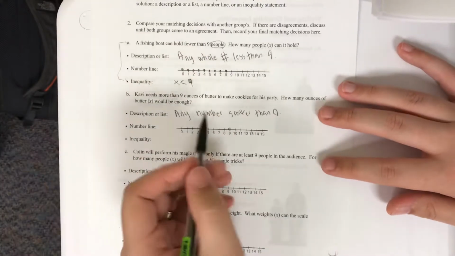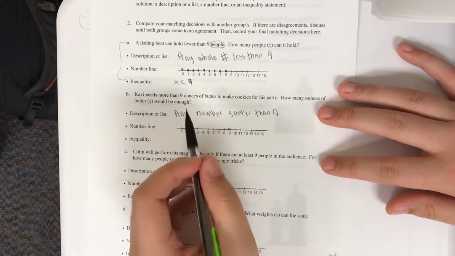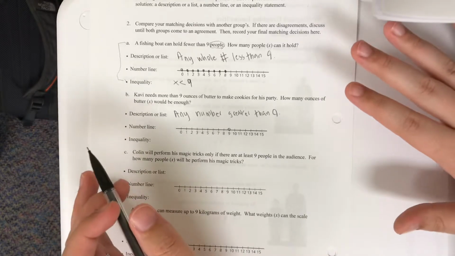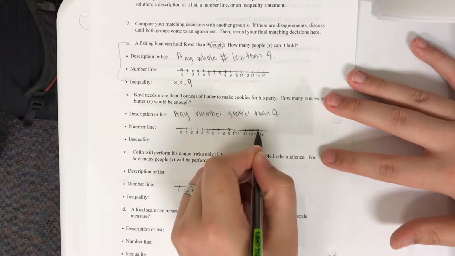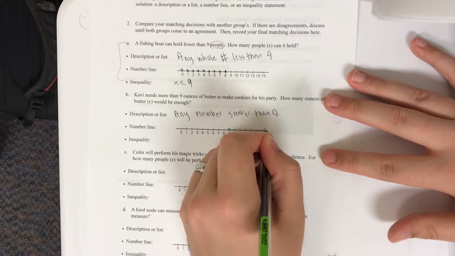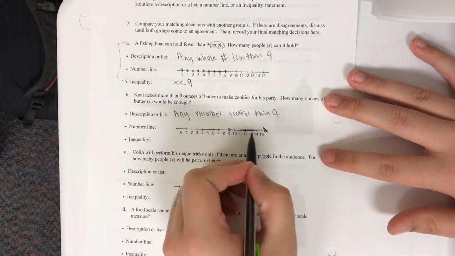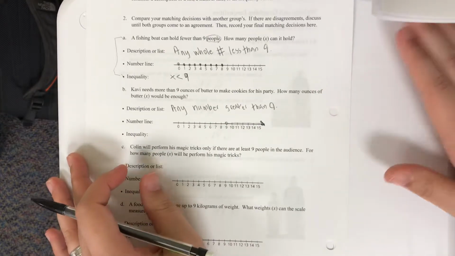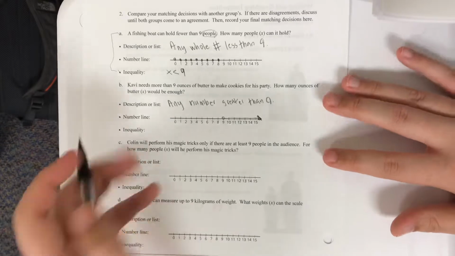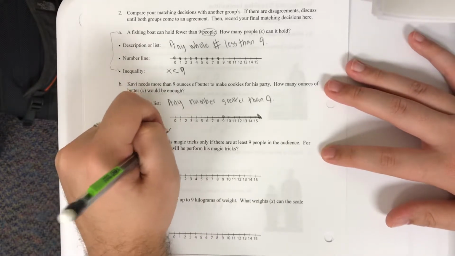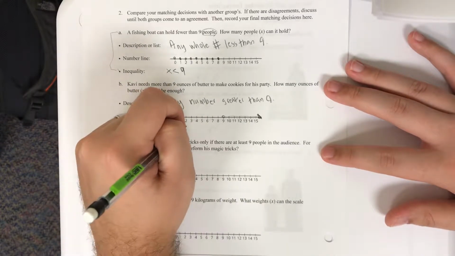Open circle means that 9 is not included in making the inequality work, but any value that's greater than that would be any of these numbers. I'm going to draw an arrow just like that, to show that all these solutions to the right of 9 are possible solutions for this example. My inequality is going to say x is greater than 9.